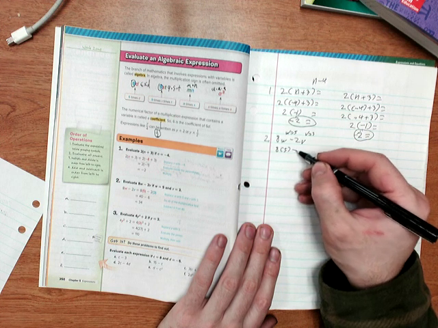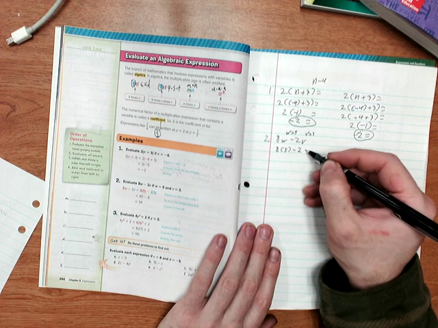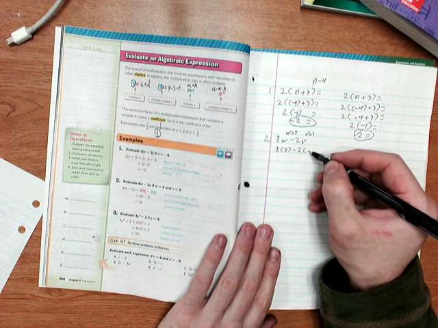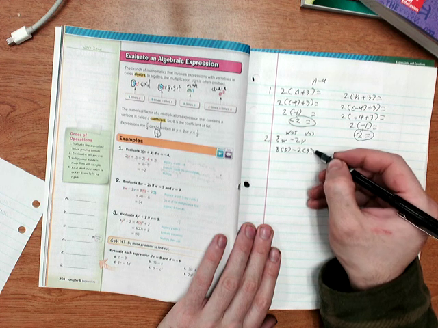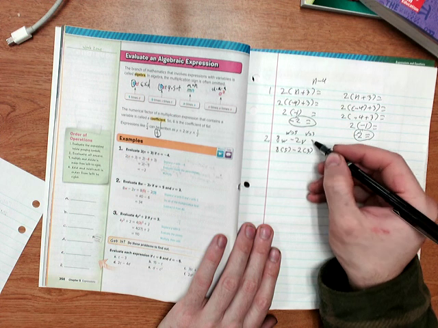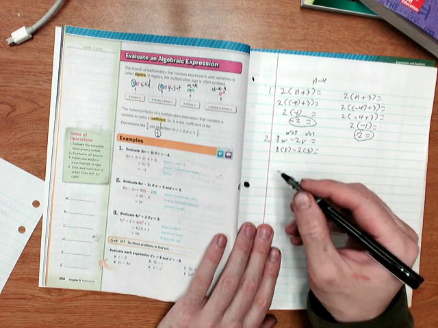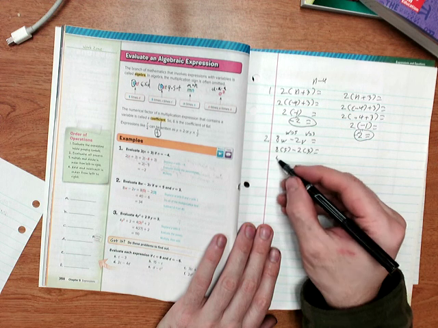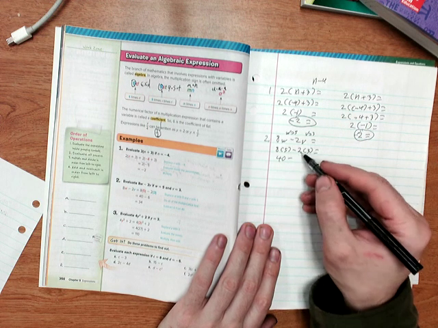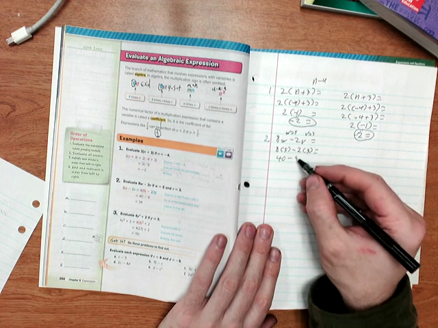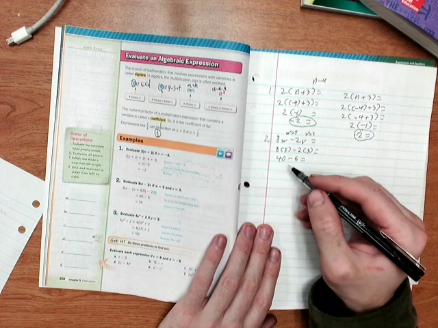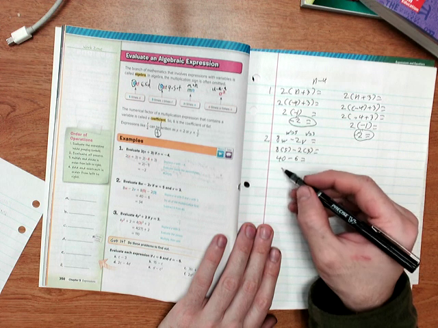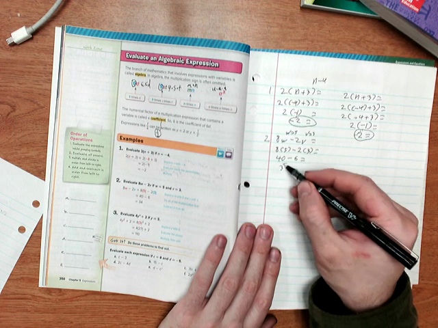Remember to keep it in parentheses. 2, and that v is in parentheses. 3. Now we can do 8 times 5, which is 40, minus 2 times 3, which is 6, equals, and then that equals 34.